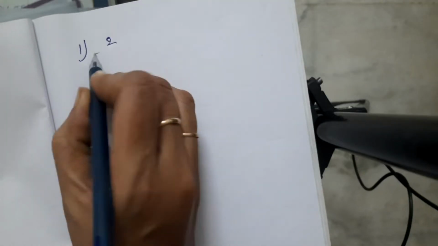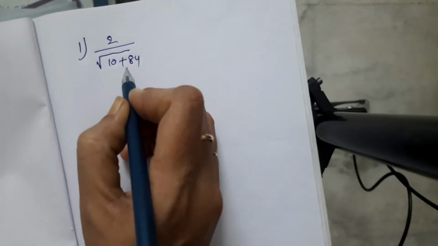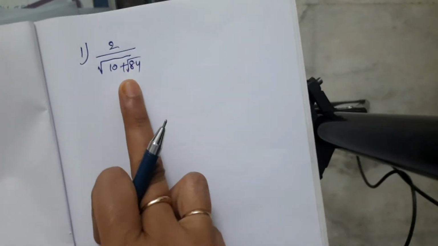So here in given options, if you see, there in first option, we are having 2 upon 10 plus 84. Here plus is there, so we are going to get minus, again which will not match.